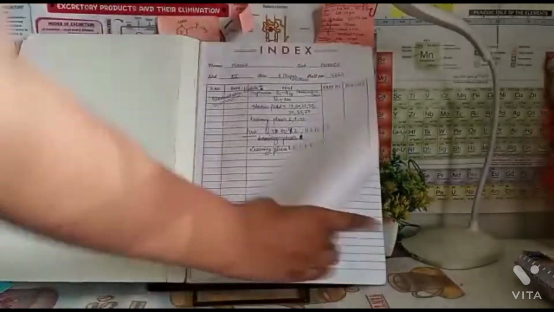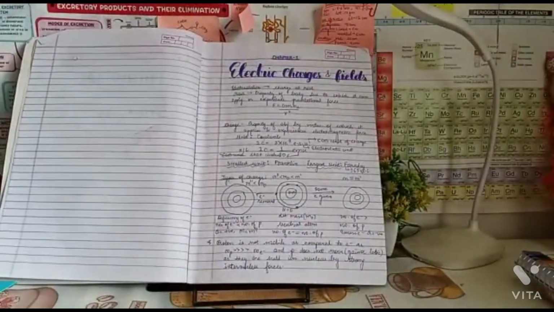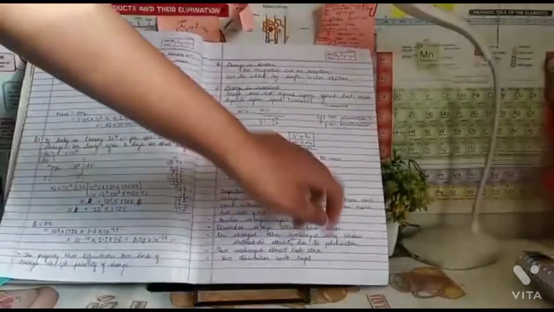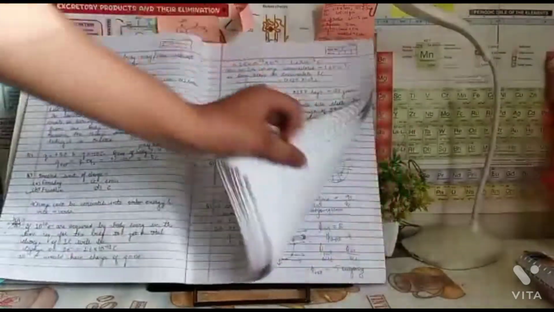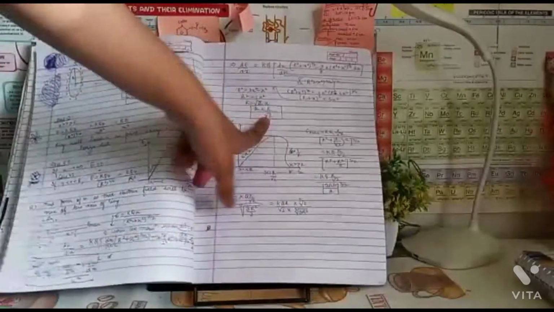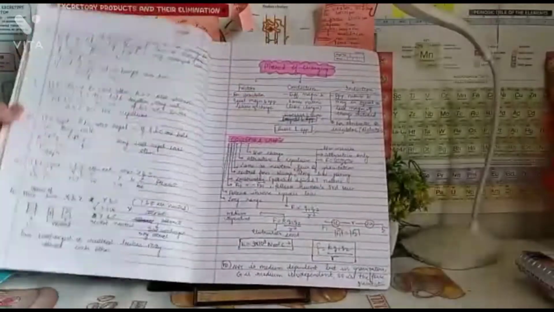Now next comes the physics portion, with just a small motivational quote, and then the physics portion starts. Similarly, the physics portion is also very simple with 2 pens, black and blue. Mainly in physics, whatever DPPs you solve and whatever module you solve, just don't forget to write all the wrong questions in the notebook itself. Don't make a separate notebook.